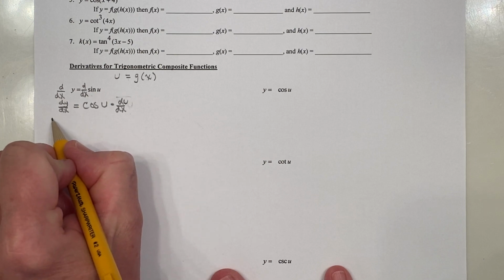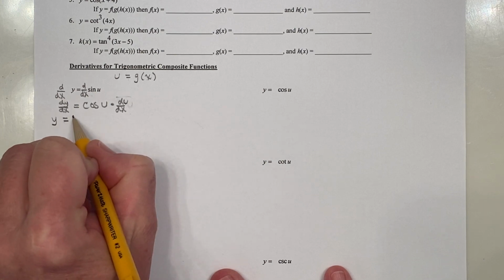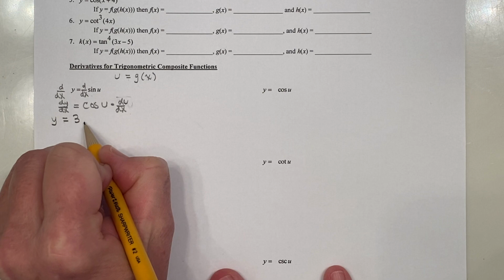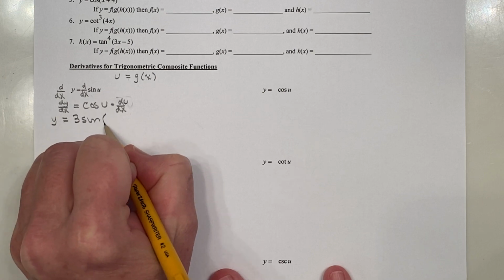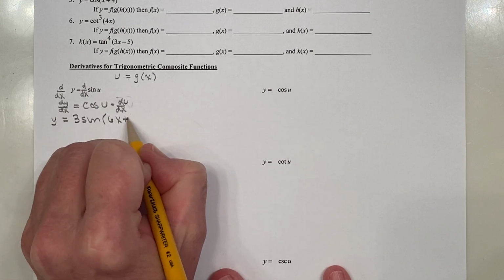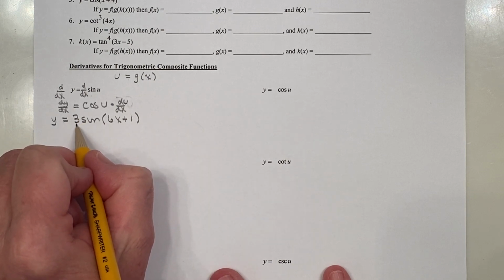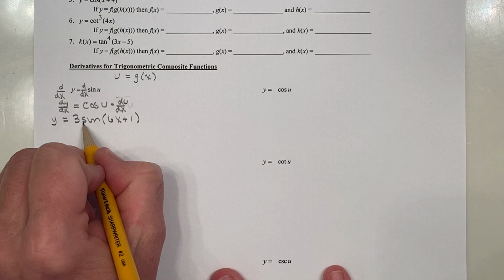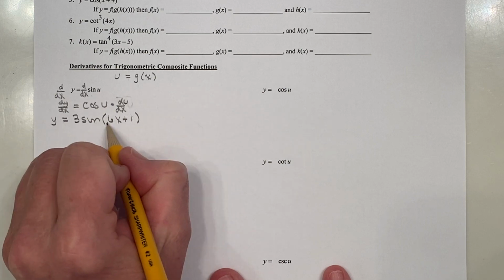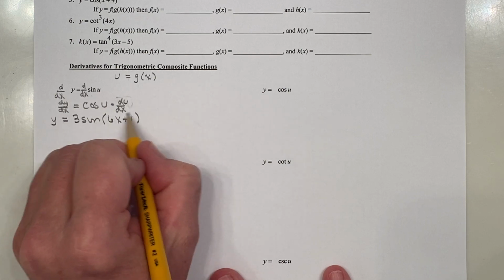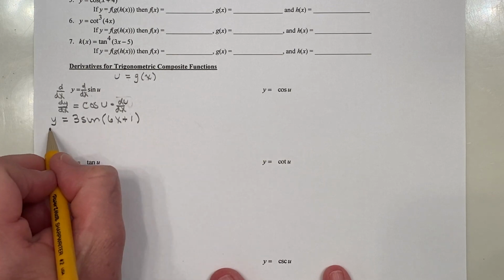All right, so here's our example. y equals 3 times sine quantity, parentheses, 6x plus 1. So notice that we have a constant multiplier of 3. We have the trig function of sine, and then the u is actually 6x plus 1, or the inside function is 6x plus 1. All right, let's find the derivative.